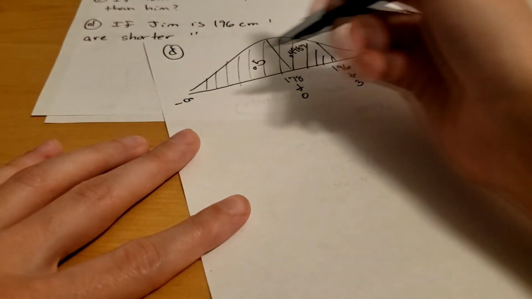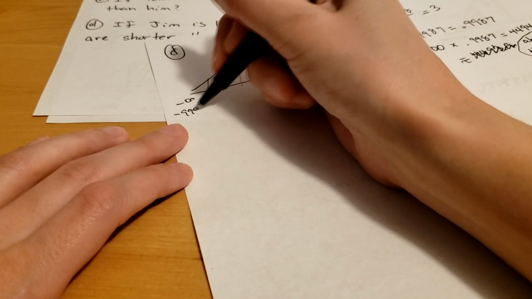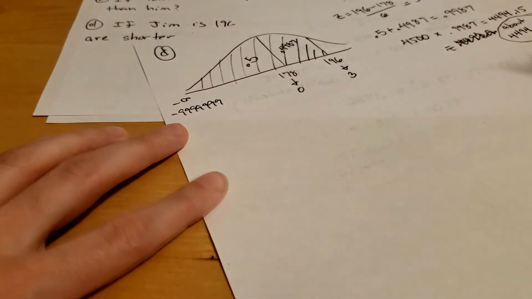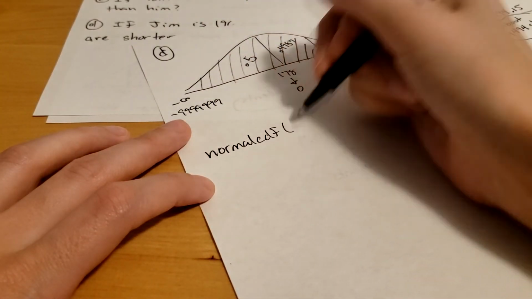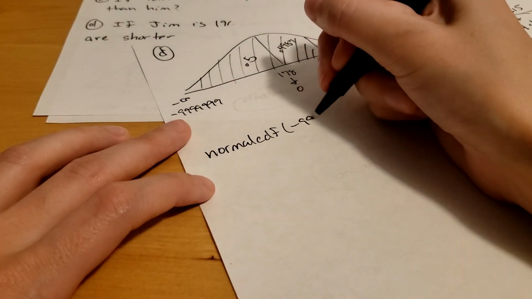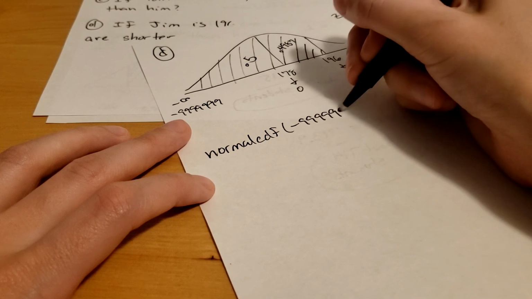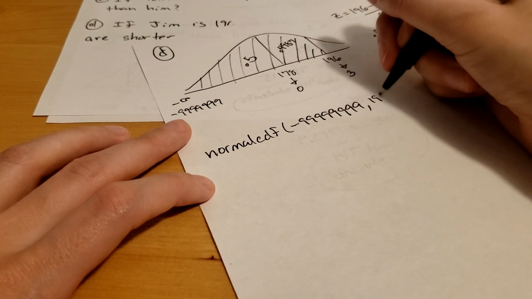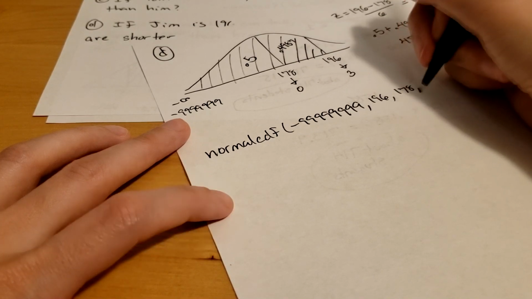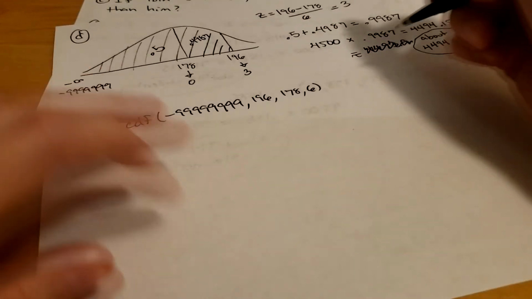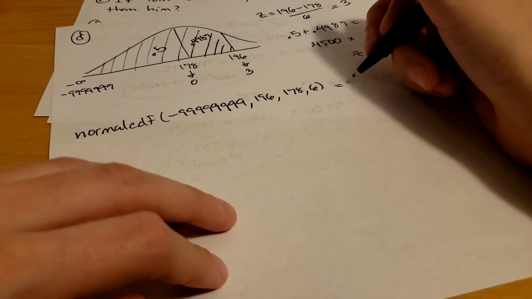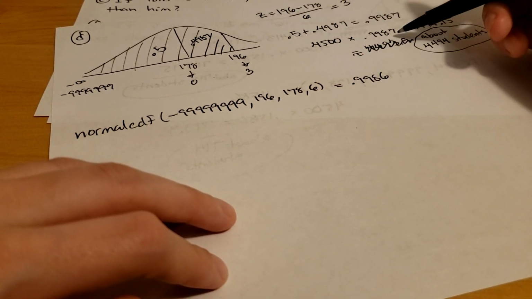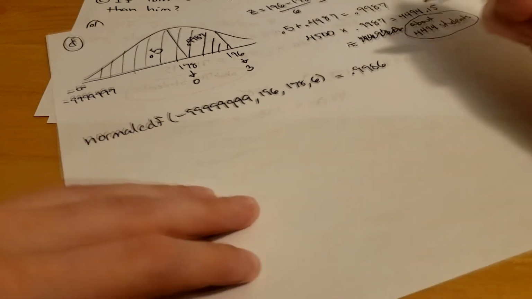Now, if we were to do this on the calculator, again, similar thing, except we need to note here we're going off towards negative infinity, and we have to approximate our lower limit with a bunch of 9s, probably more 9s than that. We go to normal CDF. Our lower limit is a bunch of negative 9s to approximate negative infinity. Our upper limit is 196, mean is 178, standard deviation is 6. Hit enter, and we end up getting 0.9986, very close to what we had gotten over here from the table.